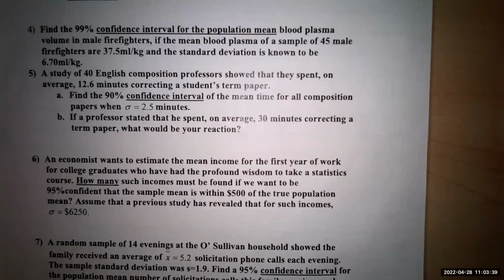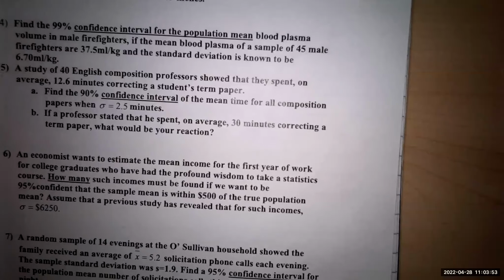When you find your interval, then you answer the second part. The second part is if a professor claimed that he or she spent 30 minutes correcting your paper, we want to know what your reaction would be. Is it true or not? So you do the first part and then you can make a comment on the second one. It's again the same problem, but an extra one to practice.